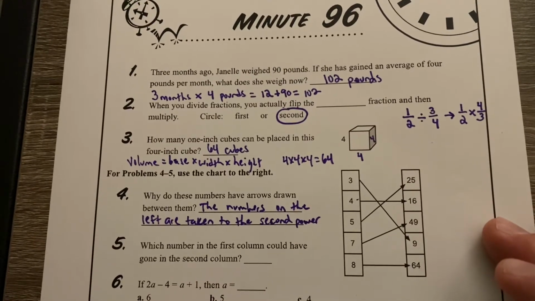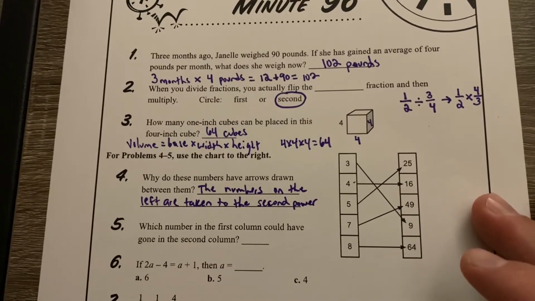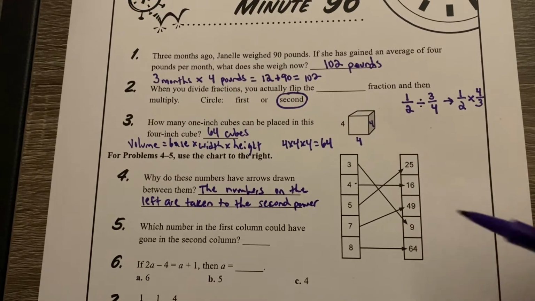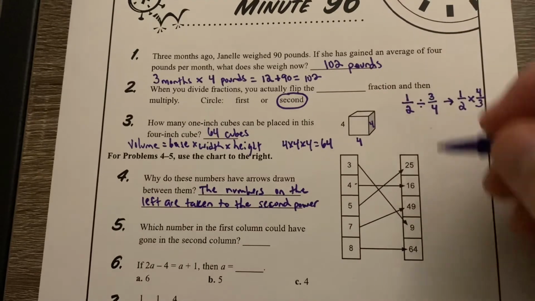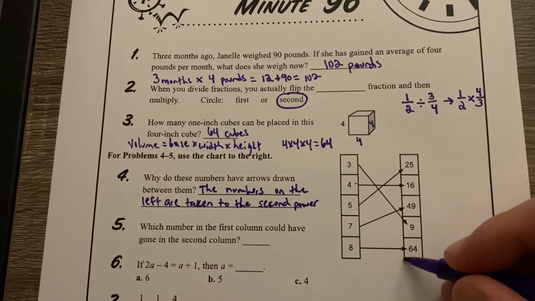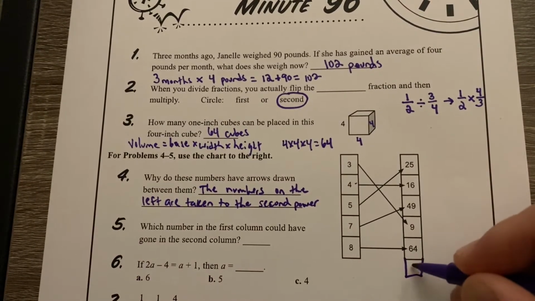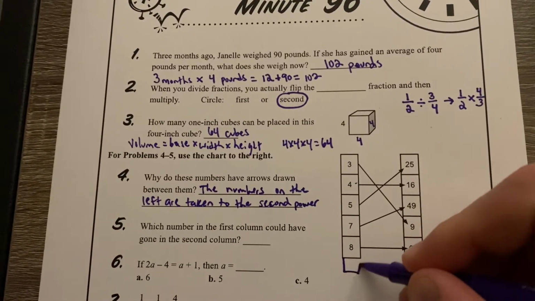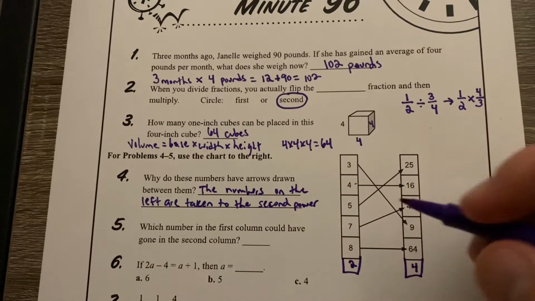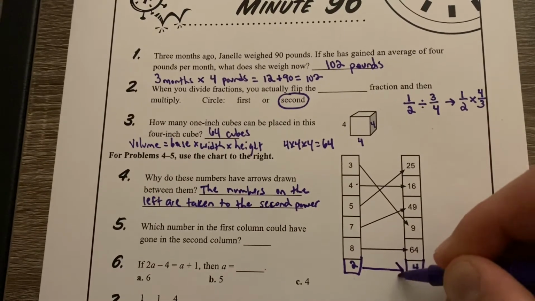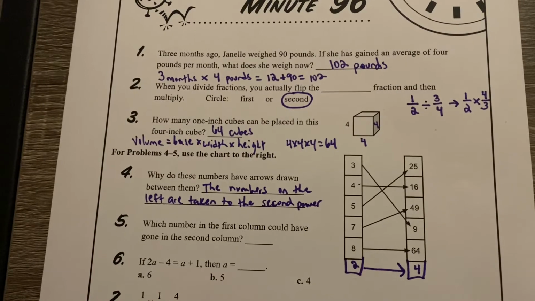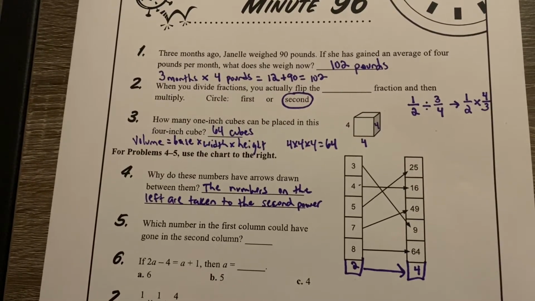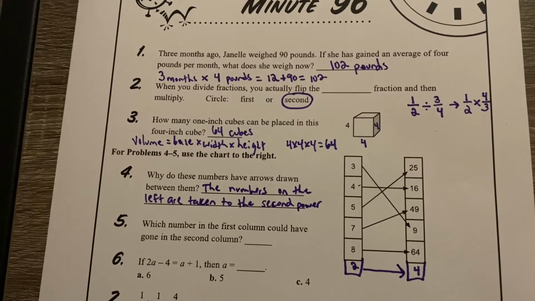That's a connection. And then number 5 says, which number in the first column could have gone in the second column? So 4 actually could go over here, because if you had a 2 taken to the second power, it would be 4. So 4 could actually go in either of those columns.